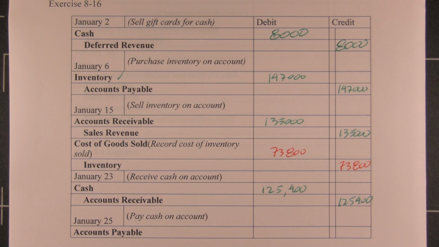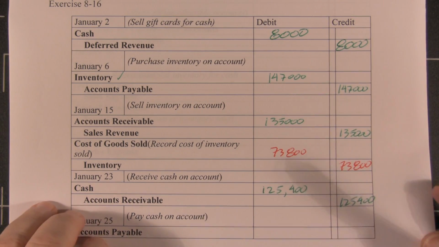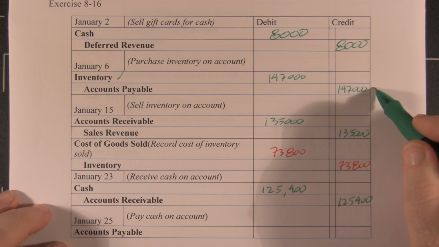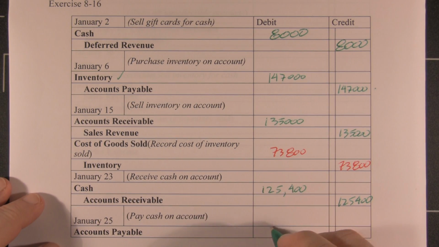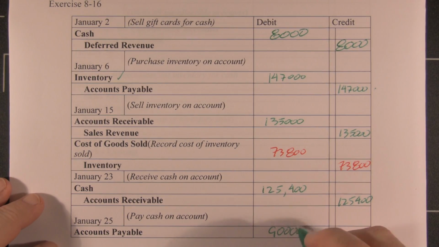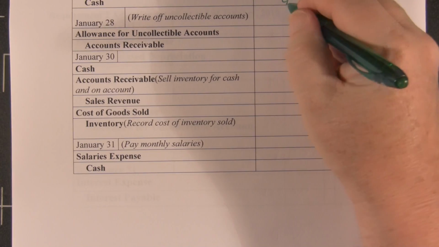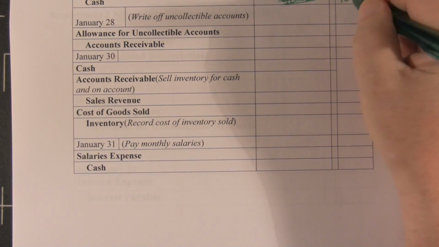Then on January 25th, we pay $90,000 to our suppliers. So we're paying off some of this. So we're going to debit our accounts payable, $90,000, and of course we're going to credit cash, $90,000.